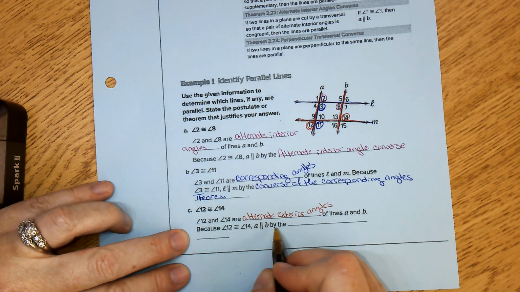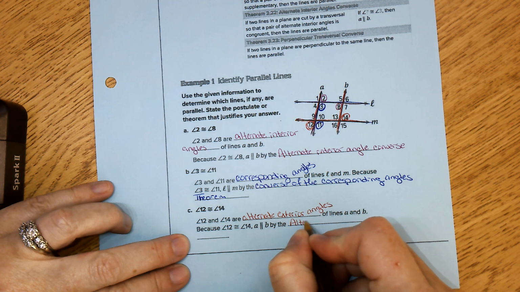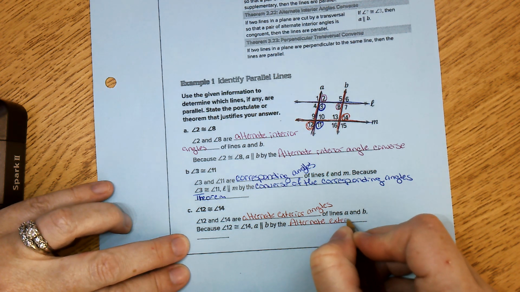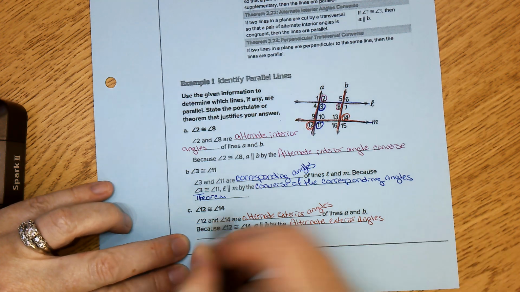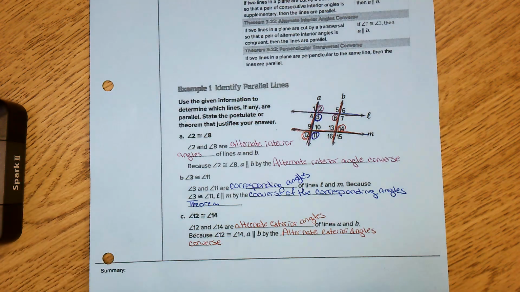A is parallel to B by the, guess what, the alternate exterior angles converse. Okay?